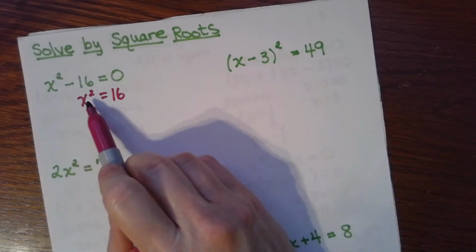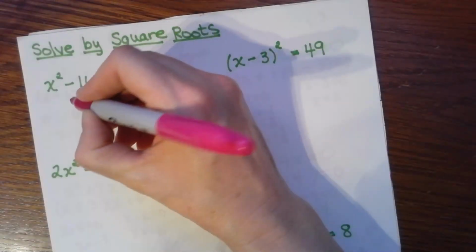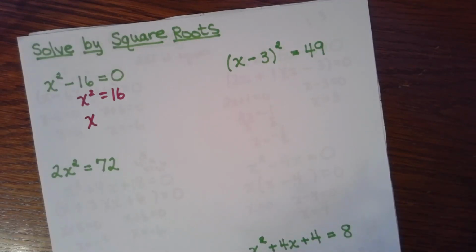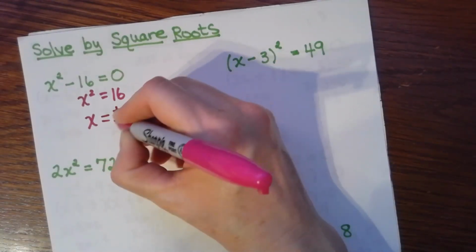And then we could just take the square root of each side. Now that's really helpful because the square root of x squared is x, right? And so we would isolate that x. Okay, so when we take the square root of this side, we get x. Now the issue is, when we take the square root, there's actually two square roots of 16. There's positive 4, because 4 times 4 is 16, but there's also negative 4, because negative 4 times negative 4 is also 16. So when we solve by square roots, we have to be very careful to put both the positive version of the square root and the negative version of the square root. So this would be plus or minus 4.